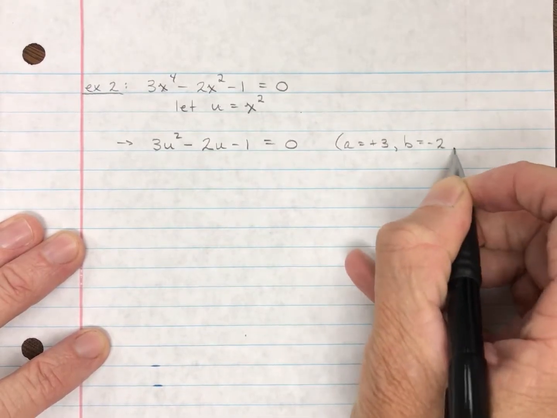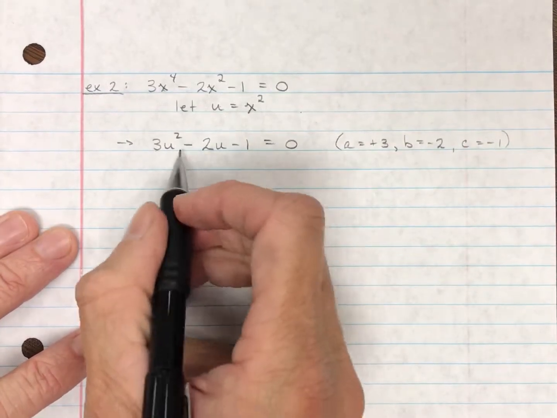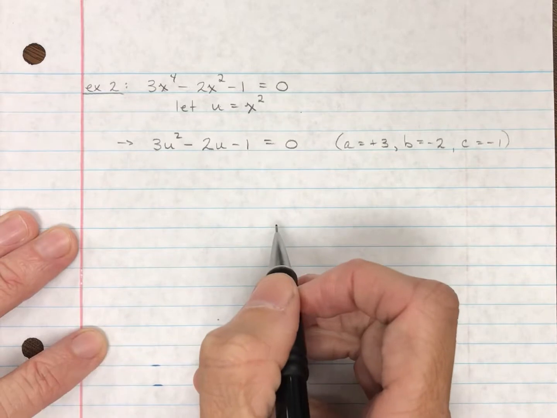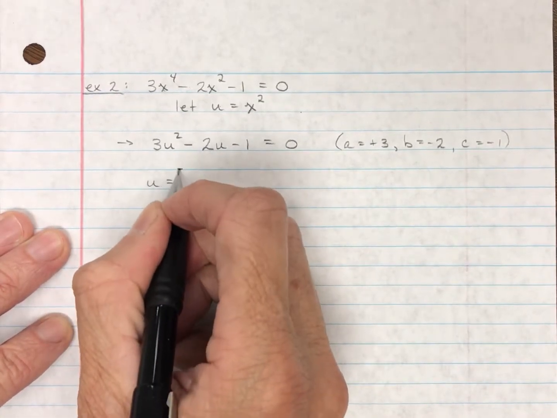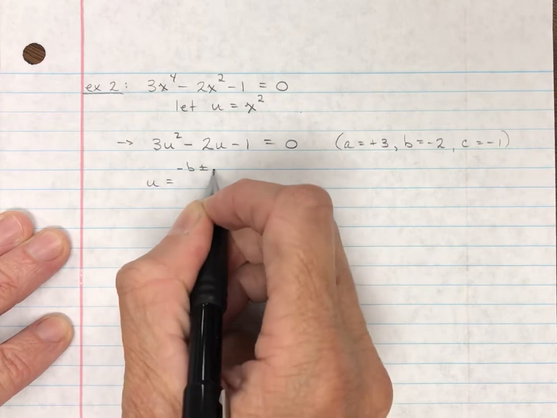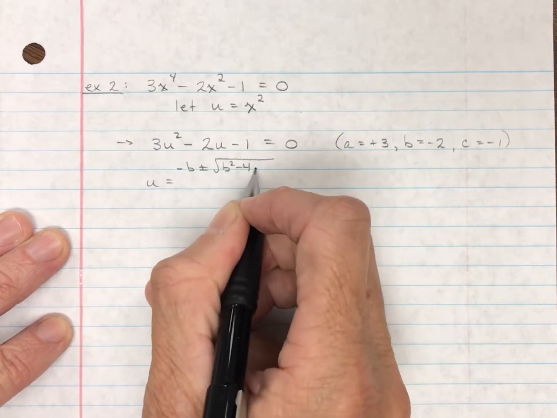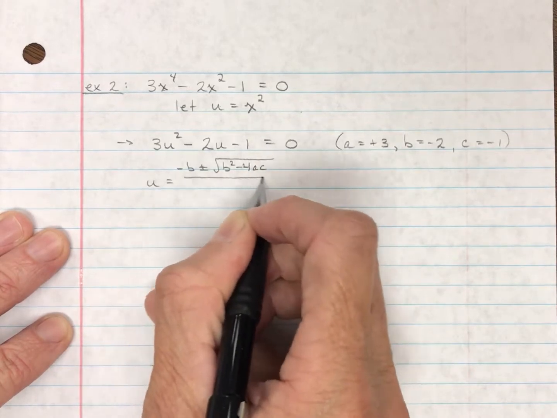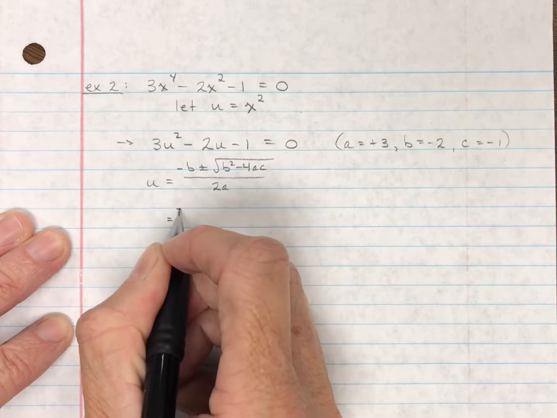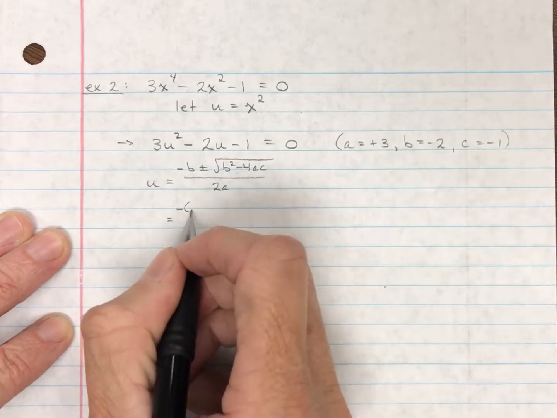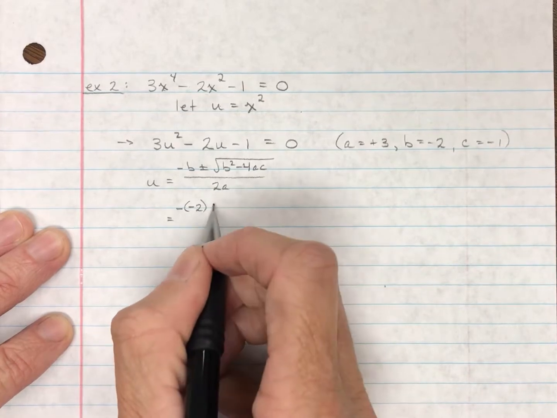B is negative 2, and C is negative 1. Okay, so now I'm in U world, if you will. So let's use U. U is equal to opposite B plus or minus the square root of b squared minus 4ac, all over 2a. Let's substitute. Opposite b. B is negative 2. Don't lose the negative. That's where things get lost right there.